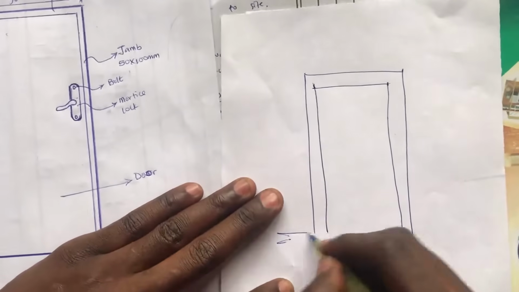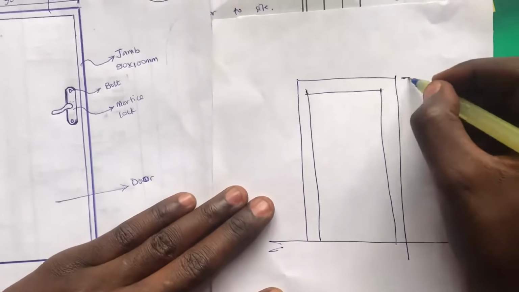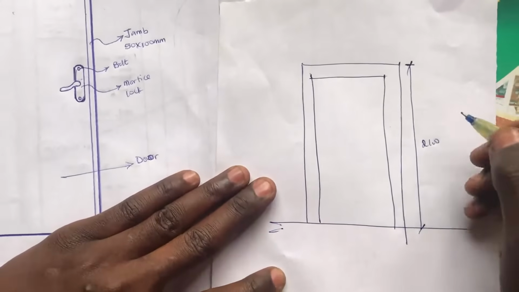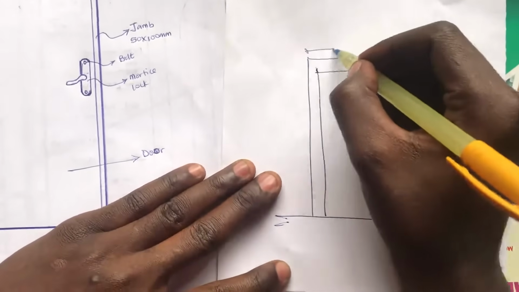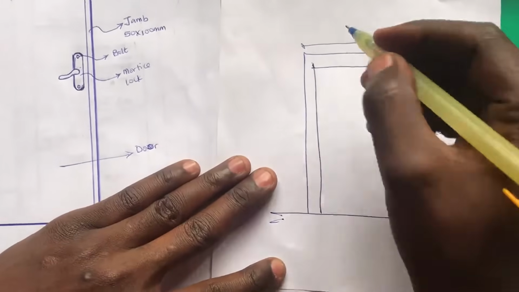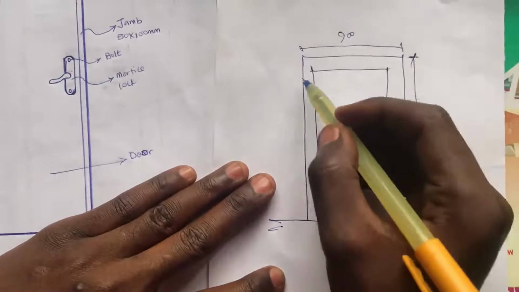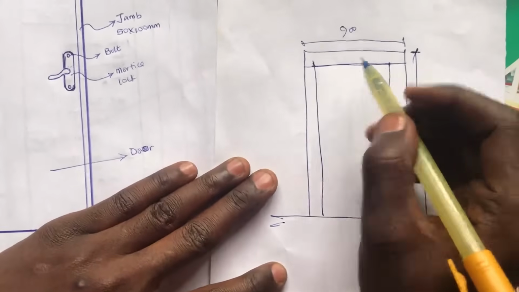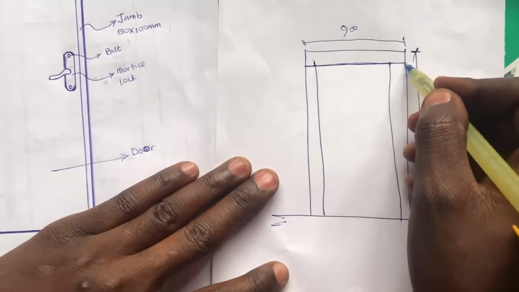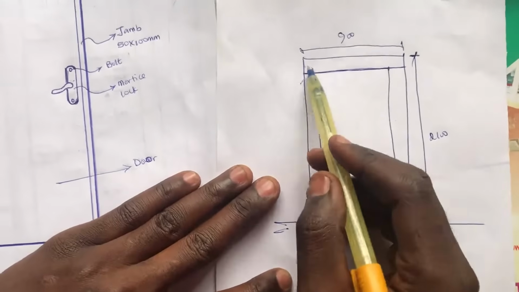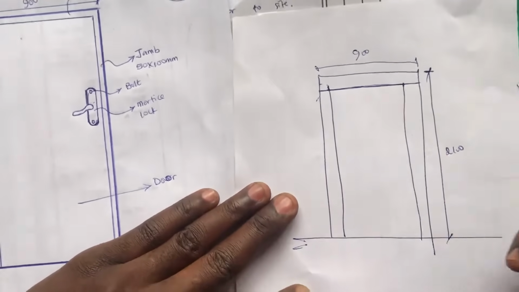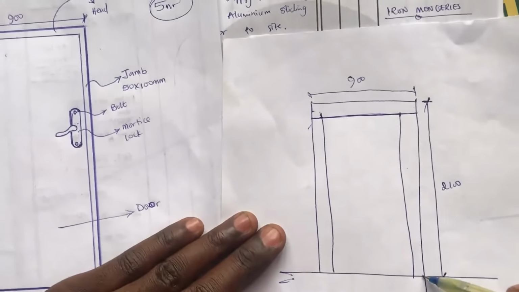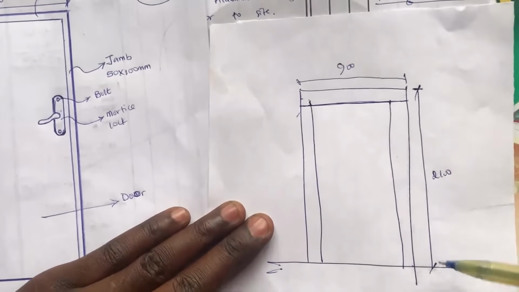If this is the ground level, and the dimension of the frame from here to here is 2100, and then we are told that the head of this particular frame is 900. If I decide to pick the head and book for it, because it is booked in linear meter, remember it is booked in linear meter. If I book for this head 900, mind you, the height of this jam is going to change from 2100.